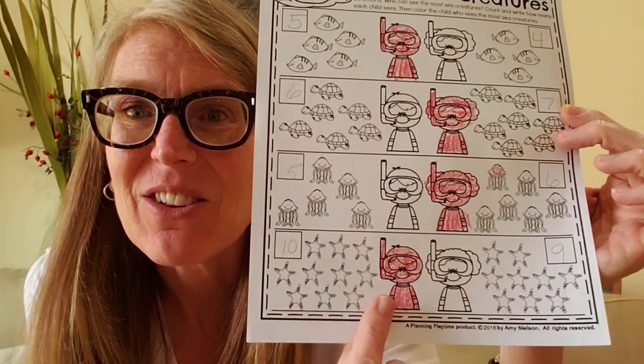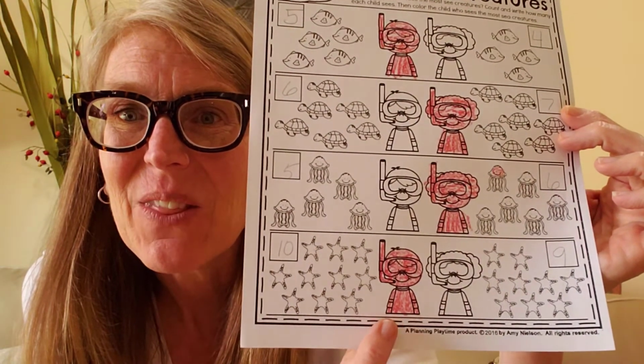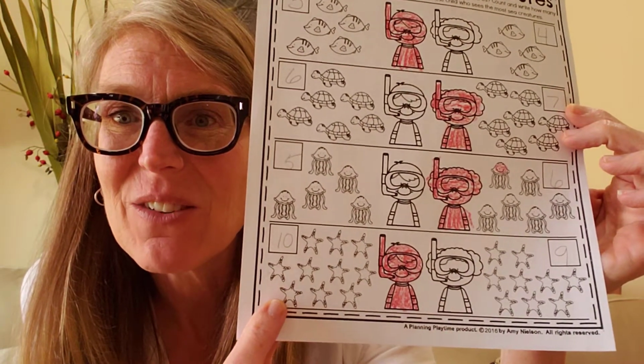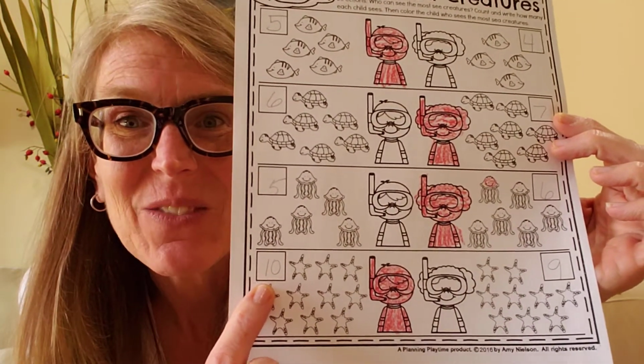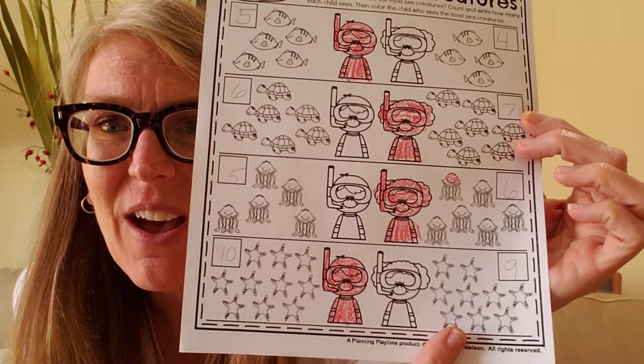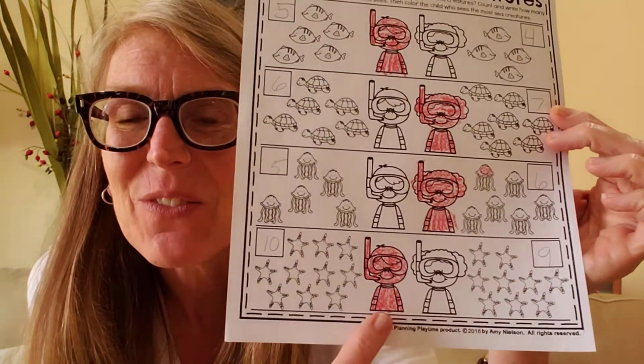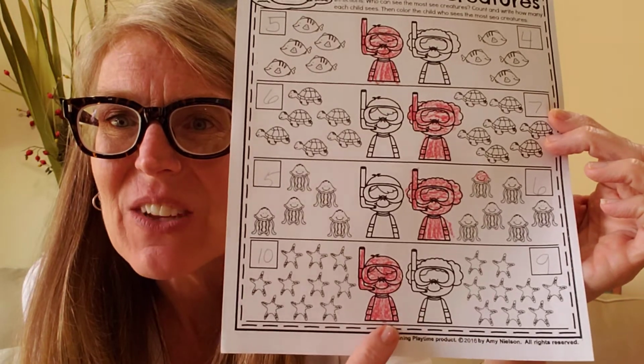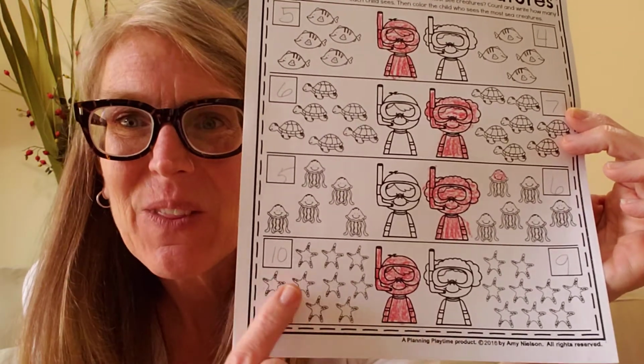Very good. All right, let's take a look at these 2 scuba divers. This scuba diver saw how many starfish? 10. Very good. This scuba diver saw 9 starfish. Who saw more starfish? The scuba diver that saw 10. All right, my friends, excellent job reviewing your math this morning. Good job.